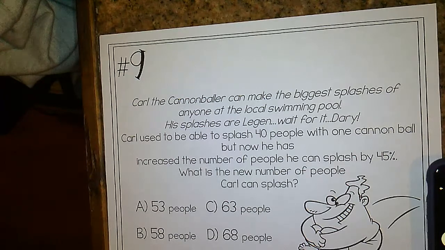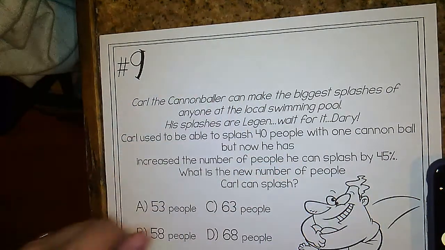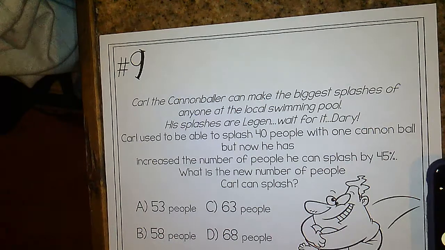Let's read it together. Carl, the cannonballer, can make the biggest splashes of anyone at the local swimming pool. His splashes are legend, wait for it, dairy. Sorry, y'all. Carl used to be able to splash 40 people with one cannonball, but now he has increased the number of people he can splash by 45%. What is the new number of people Carl can splash?